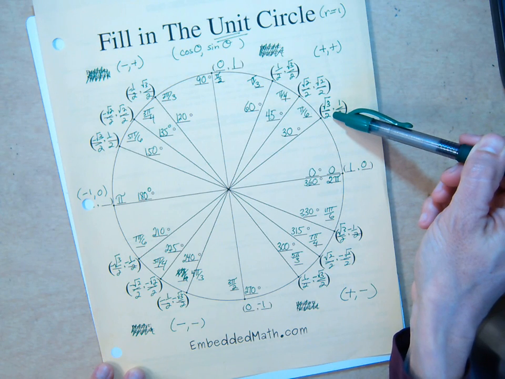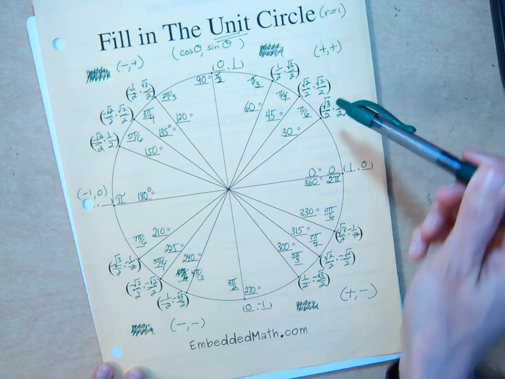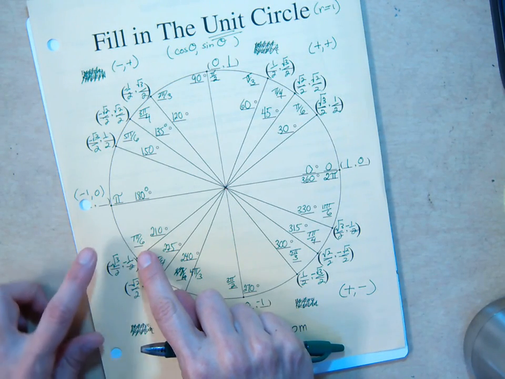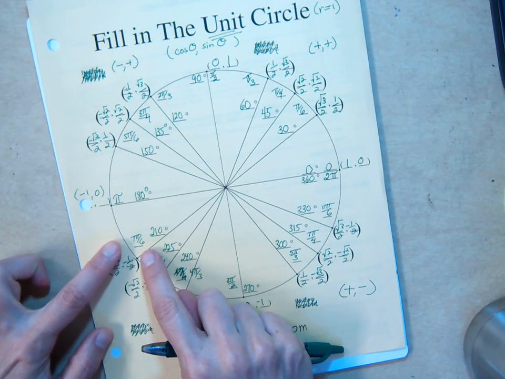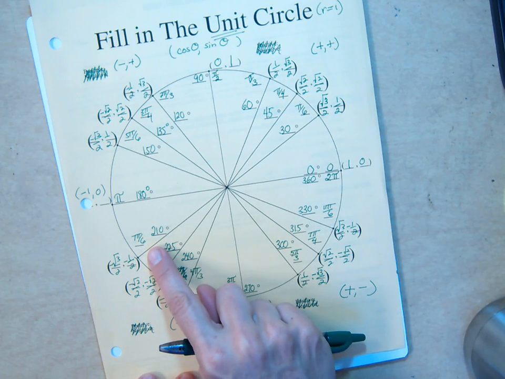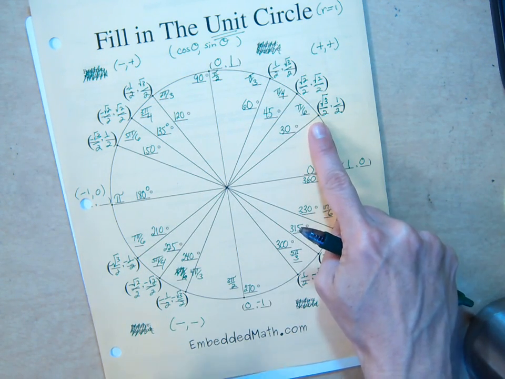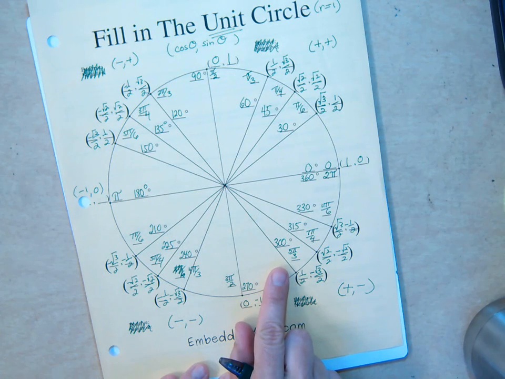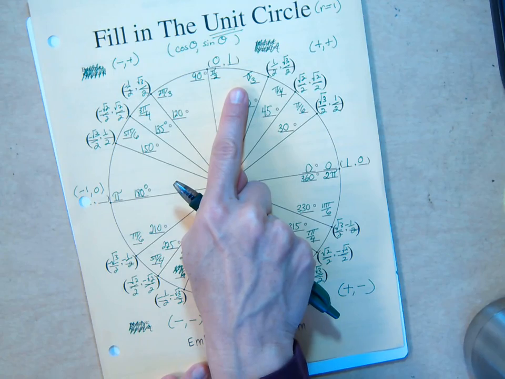Let me try it. Maybe we won't take notes on it. What's the reference angle of 7 pi over 6? Pi over 6. What angle in quadrant 1 is the same distance from the x-axis as 7 pi over 6? That's right. If you're given it in radians, you keep it in radians. What's the reference angle of 5 pi over 3? Pi over 3. Do you see that?